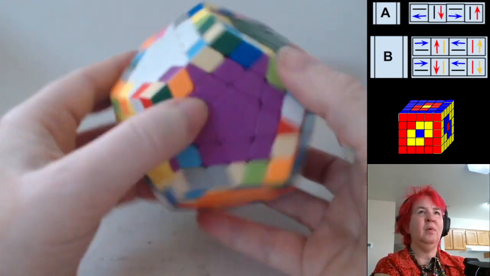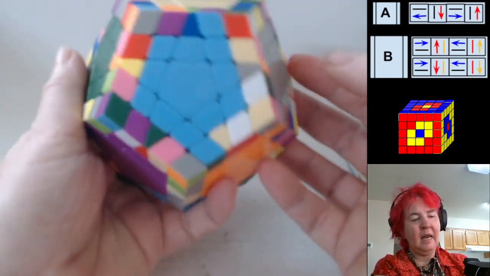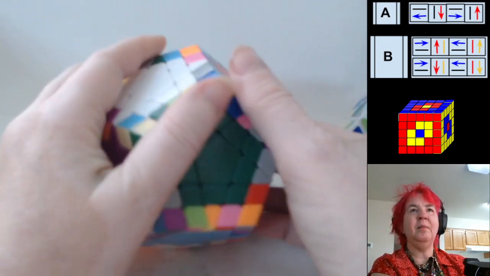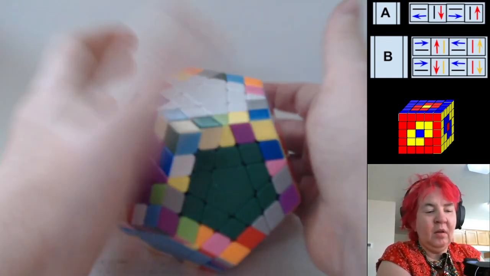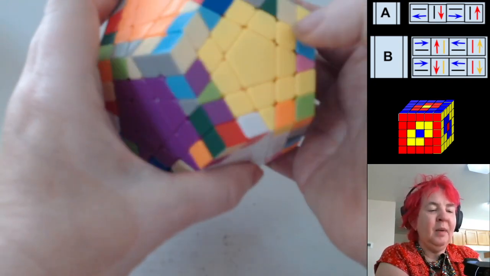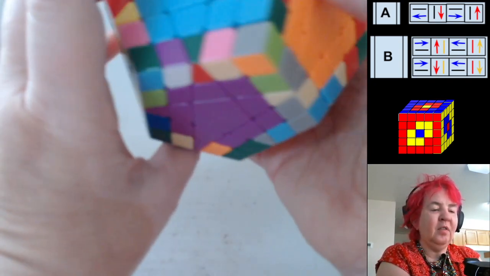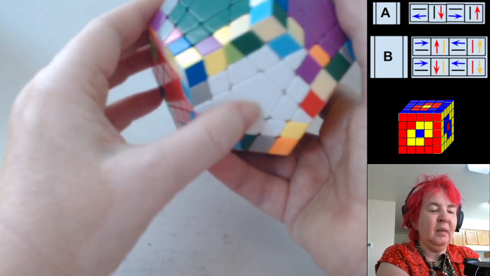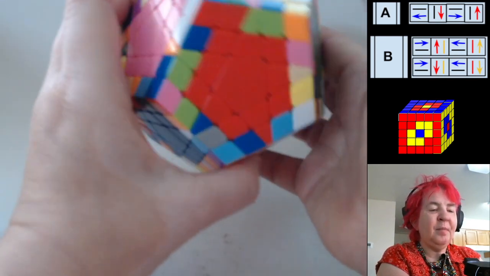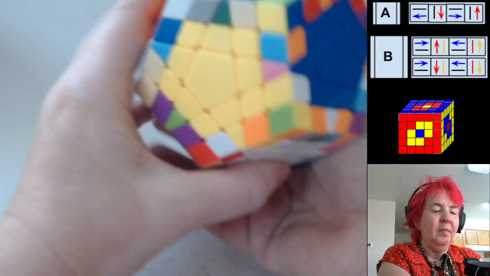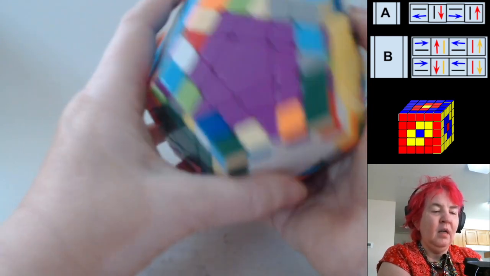Okay, so we've got 1, 2. And you'll notice for the cube, I don't look for any particular piece. I just find a piece and throw it in the direction it wants to be. For the minxes, I do actually look for the specific piece and then move them into place. So there's inspection time that I don't use on the cube that I do use on the minx.